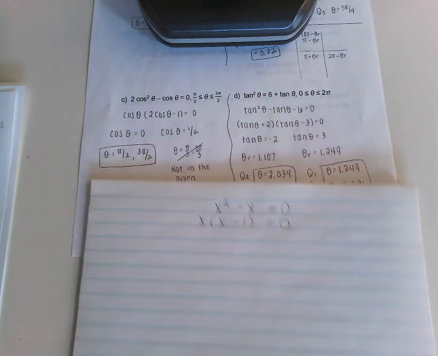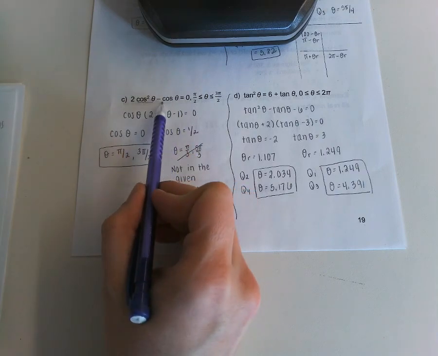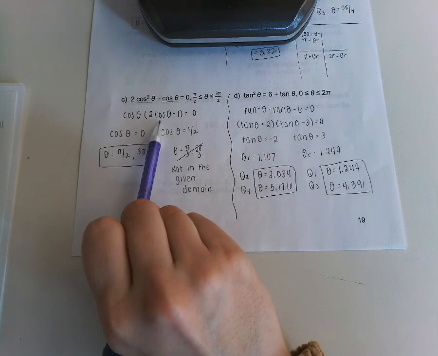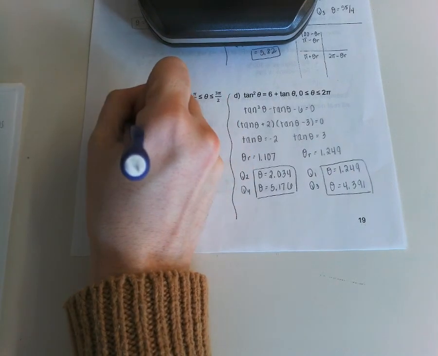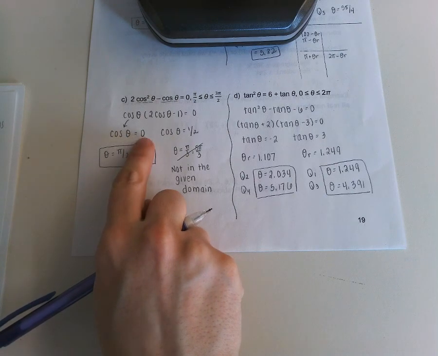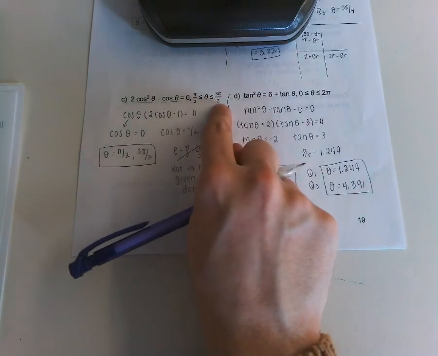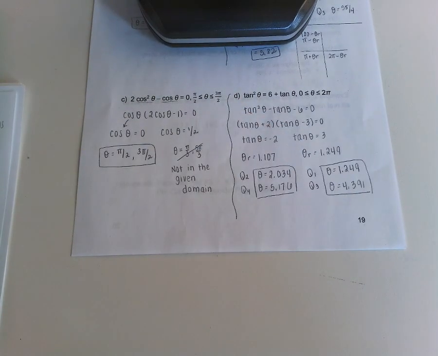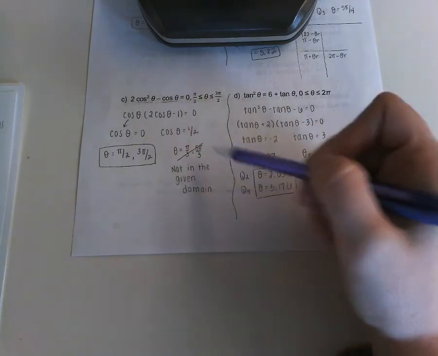There's no constant term here. So instead, I'm just going to factor out cosine from both terms, and when I do that, I'm left with cosine theta times 2 cos theta minus 1 equals 0. And then I'm going to take each piece, so the first piece, and set it equal to 0. Cosine theta is equal to 0 at pi by 2 and 3 pi by 2, which cuts it into this range. And then cosine theta equals 1/2, and those solutions are pi by 3 and 5 pi by 3, which are outside of the given domain.